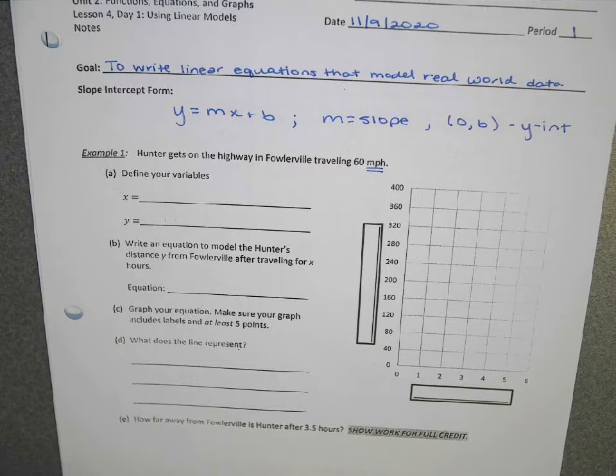What could be another example of a rate? What are other examples of rates that you guys have heard of? Kilometers per hour. What else? FPS. Feet per second? Is that what you said? Yeah, feet per second. That would work, feet per second. Meters per second. What else?